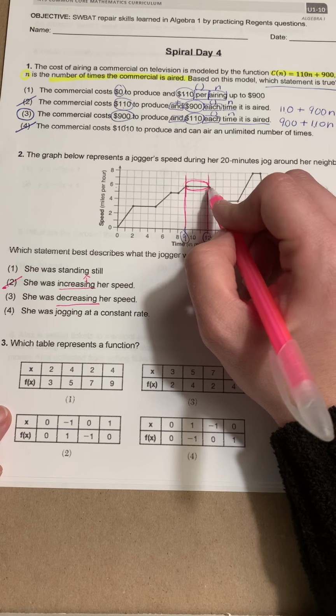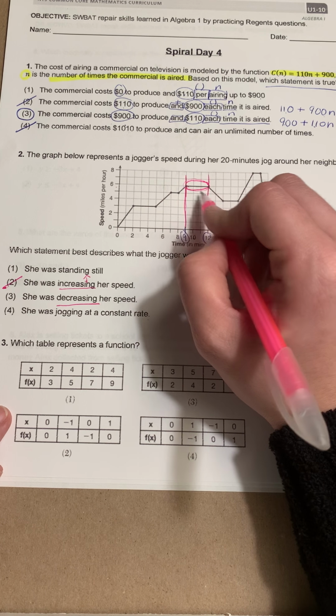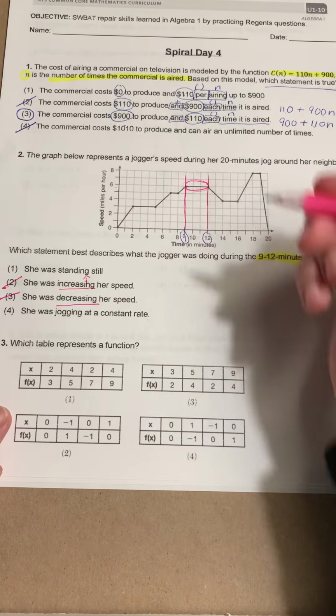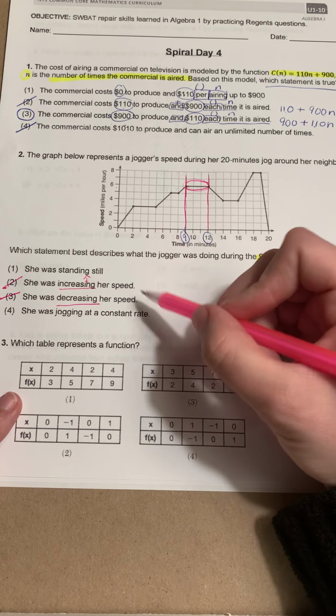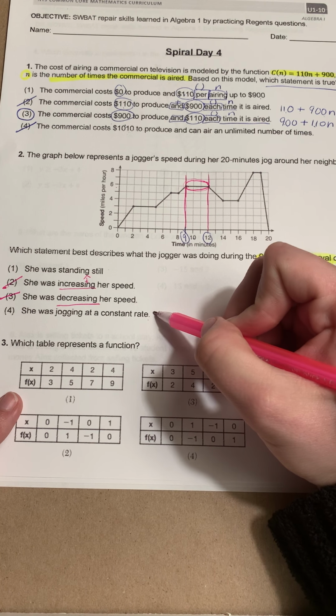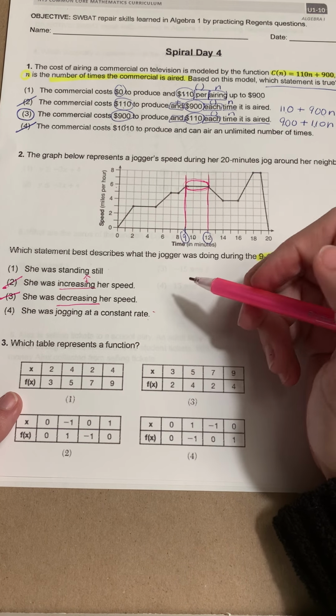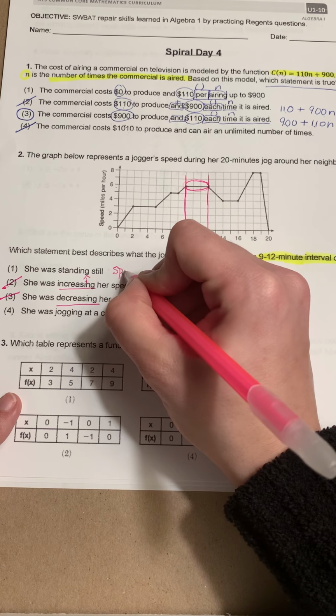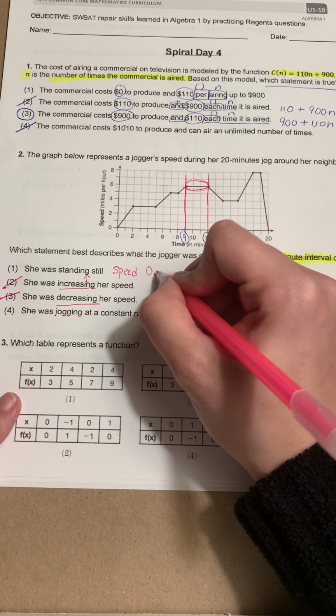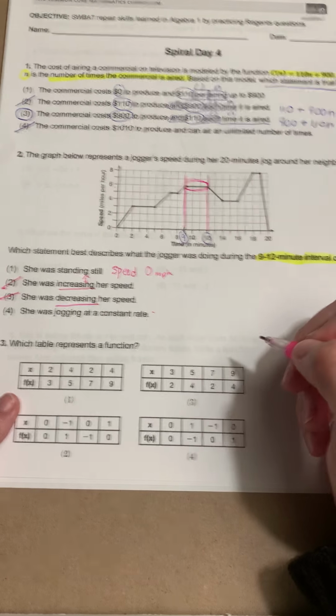So she's not getting slower. That would mean her line would have to go down. So she's not decreasing. So now I'm stuck. Was she standing still, or was she jogging at a constant rate? When you're standing still, if you think about your speed, you're not going anywhere, right? So your speed, if you were standing still, would have to be 0 miles per hour.